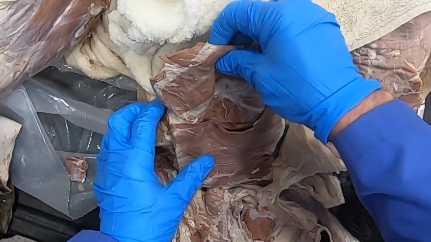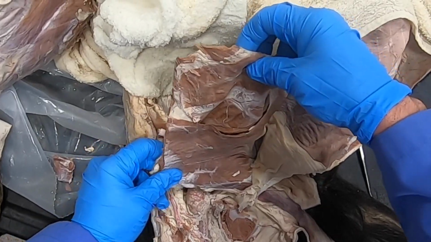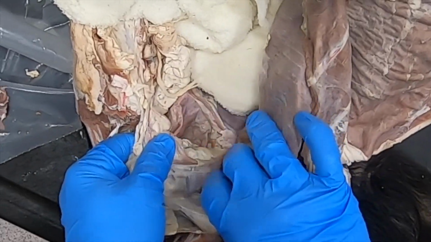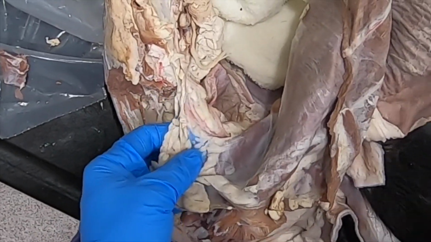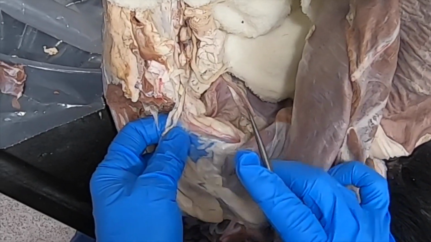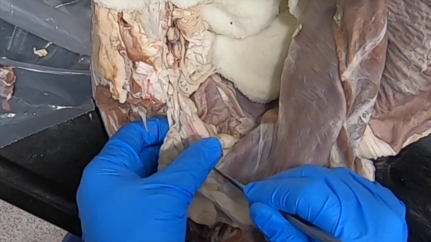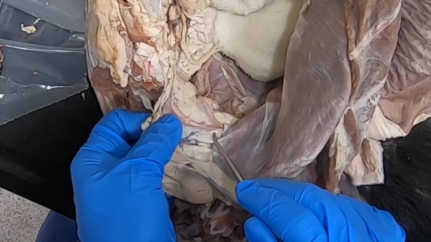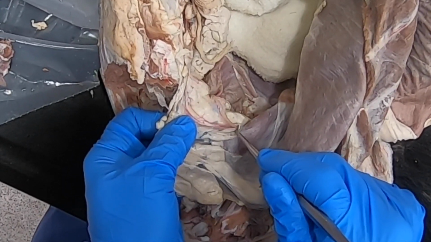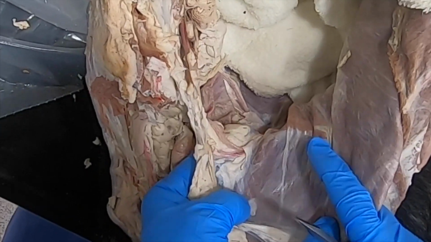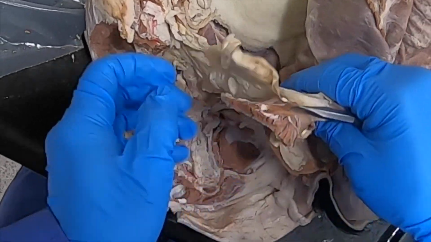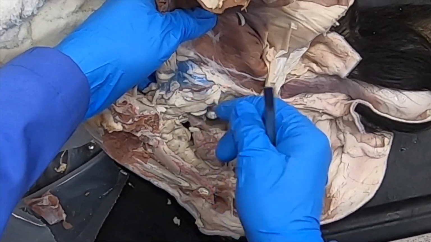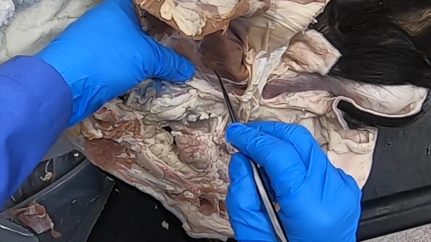Okay, so what I've done now is I've cut and reflected those abdominal muscles, and so we can see very nicely here. Here are the testicular vessels coming in, and here is the ductus deferens entering very nicely into the vaginal ring and then the deep inguinal ring. Okay, and so then see, there's those testicular vessels again right there.